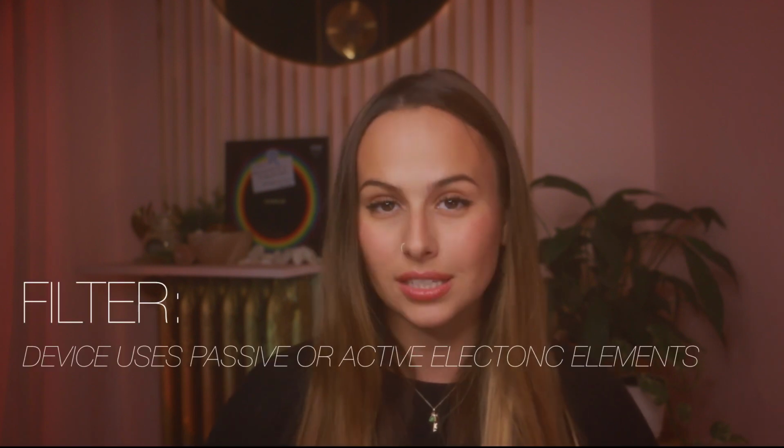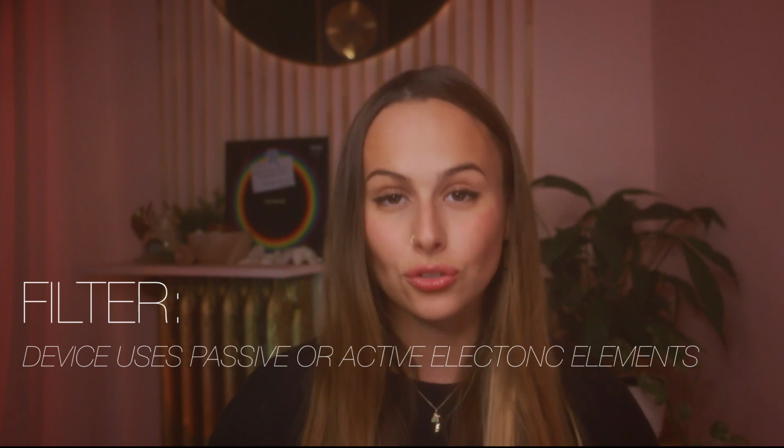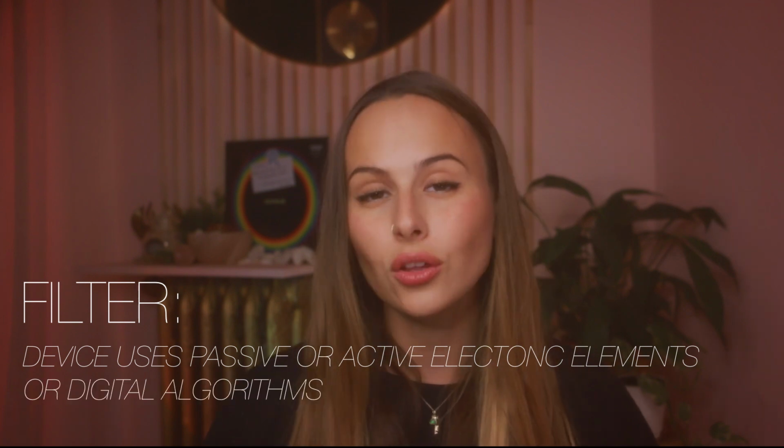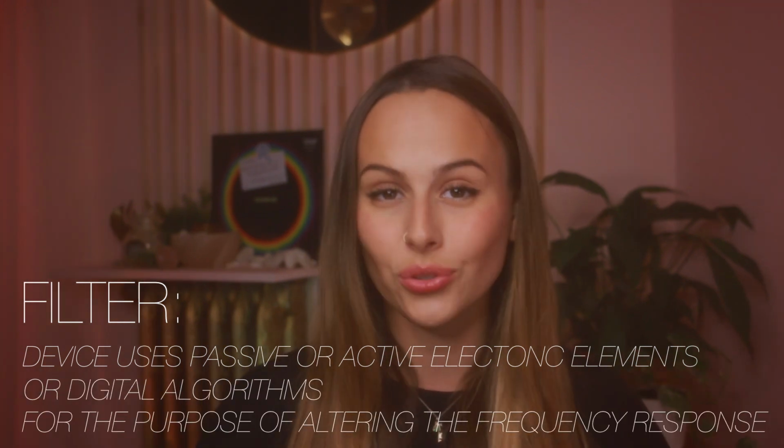To understand an EQ, we have to understand what a filter is. A filter is a device that uses passive or active electronic elements or digital algorithms for the purpose of altering the frequency response. Here are the types of filters. Make sure you listen well. This is a high-pass filter. It lets the highs pass.